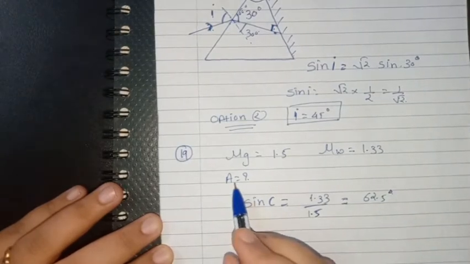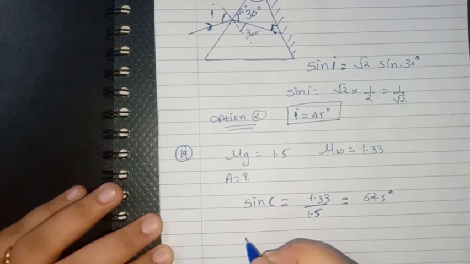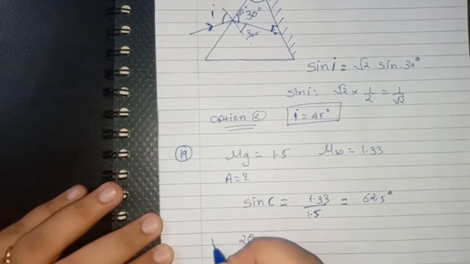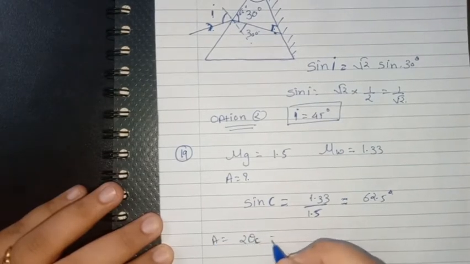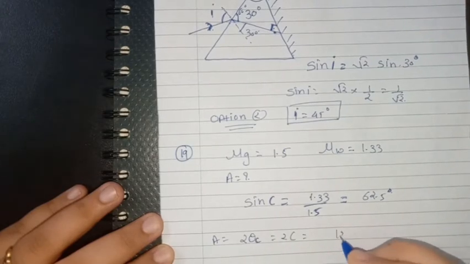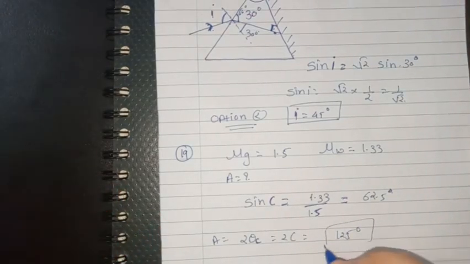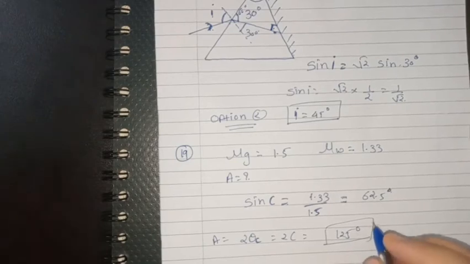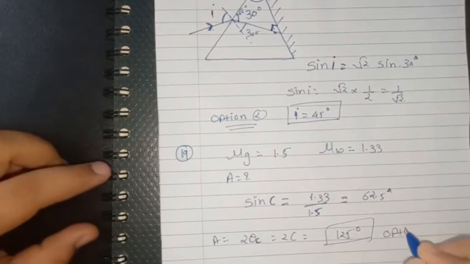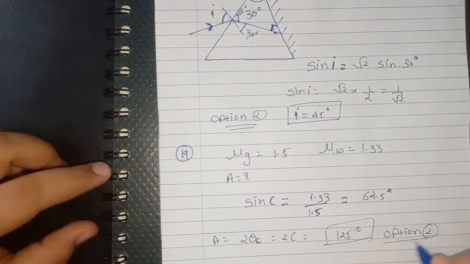So the angle of prism will be equal to 2A. A will be equal to 2 of theta c, that is 2 into C. That will give us the answer 125 degree. So option 2 is correct option.